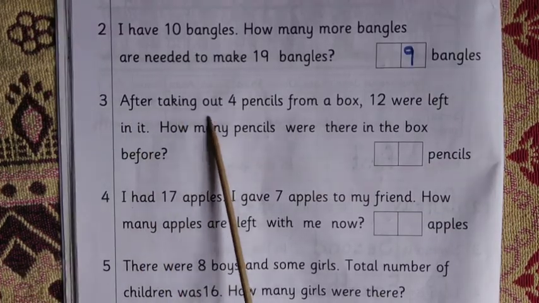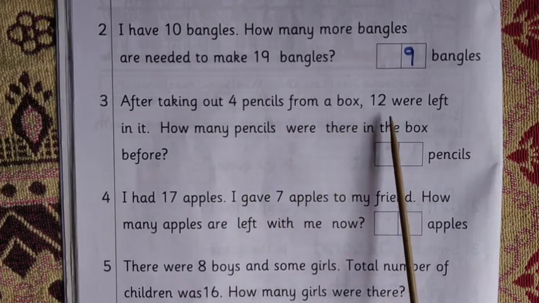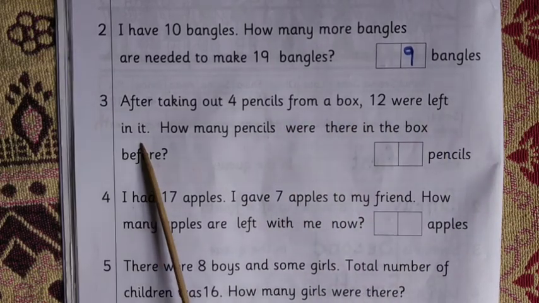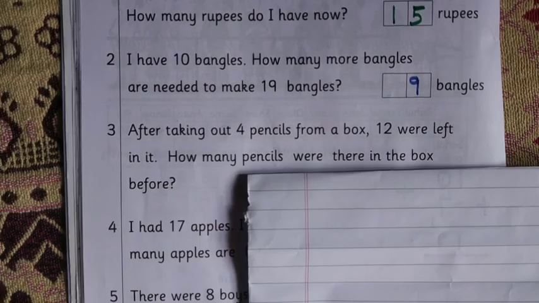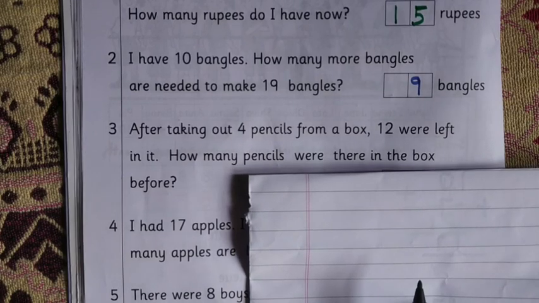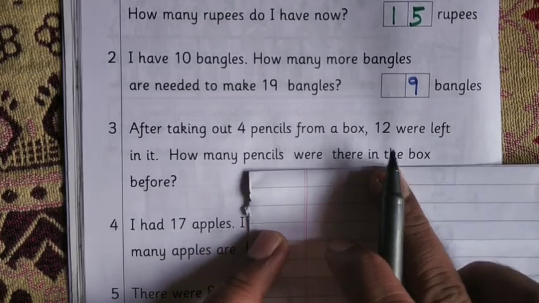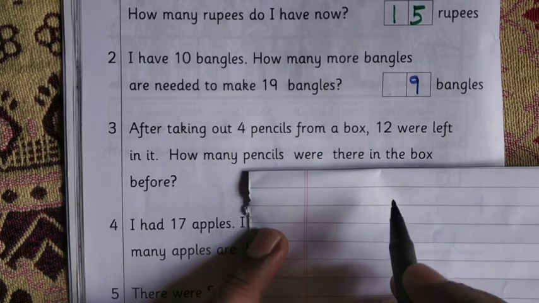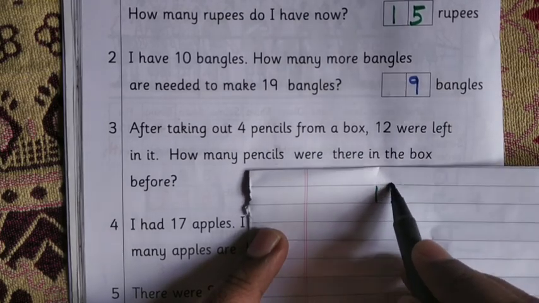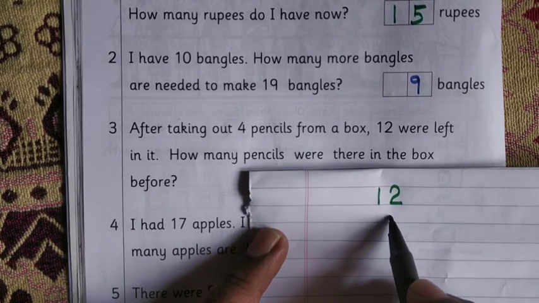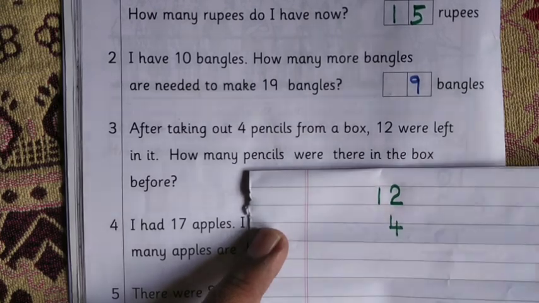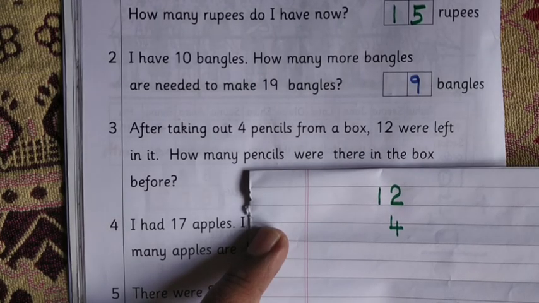After taking out 4 pencils from a box, 12 were left in it. How many pencils were there in the box before? So what is given? It is given that 12 pencils were left in the box. So first you write 12. How many pencils were taken out of the box? 4 pencils.